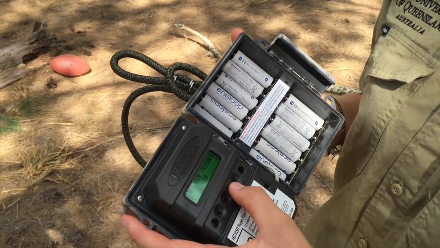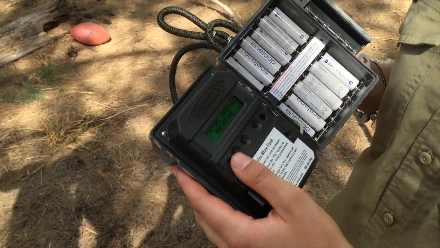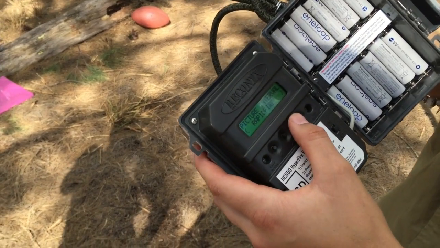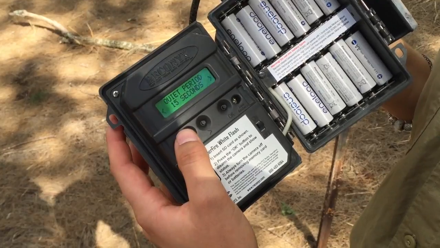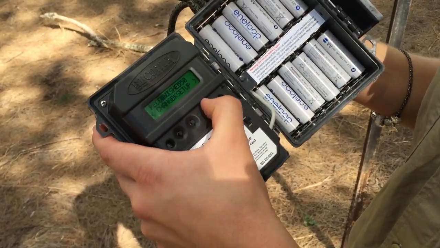So we do need near video footage, so press OK. We want rapid fire. We don't want an interval between each picture, once again because we do need that near video footage. So on quiet period, we want no delay, and we're finished.